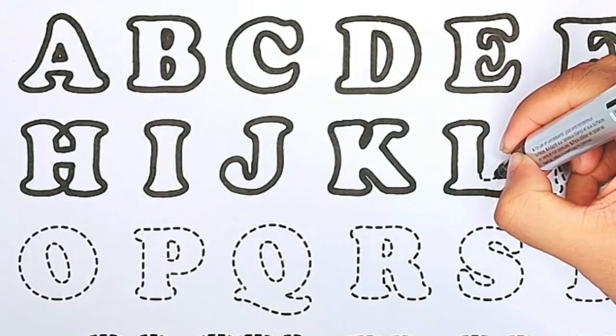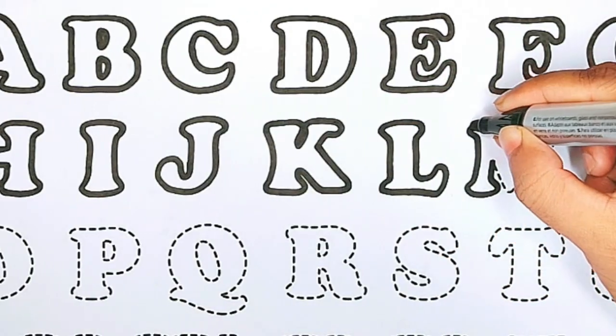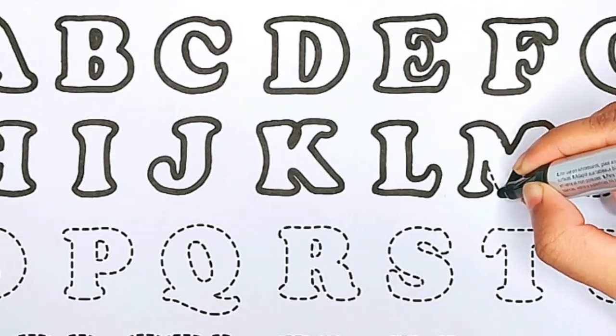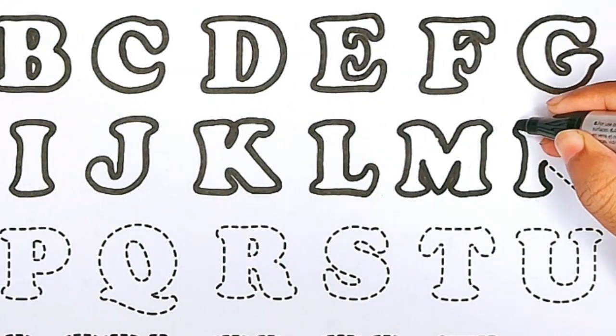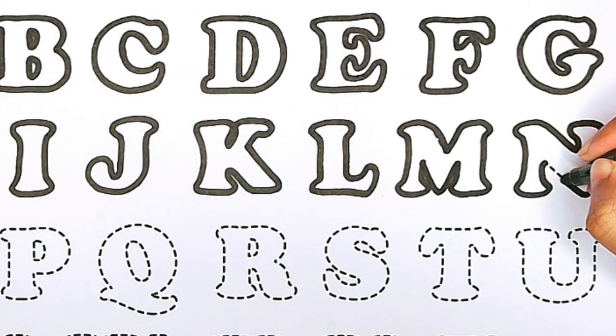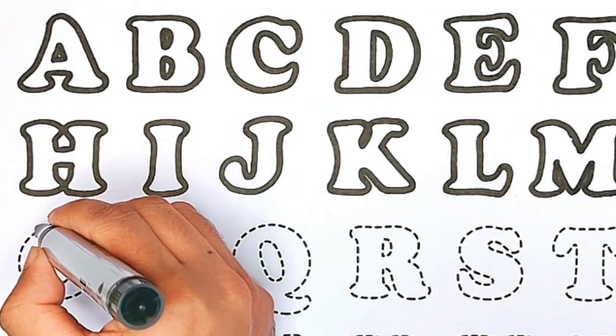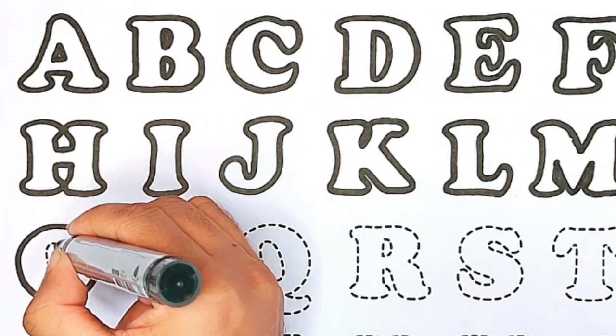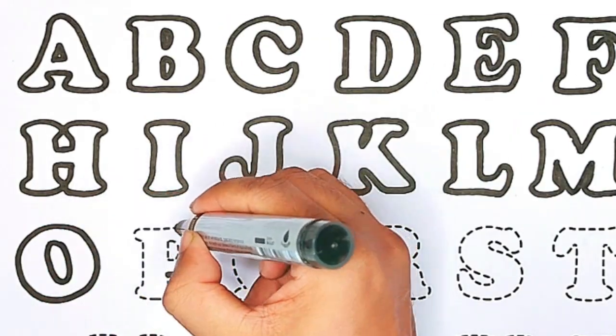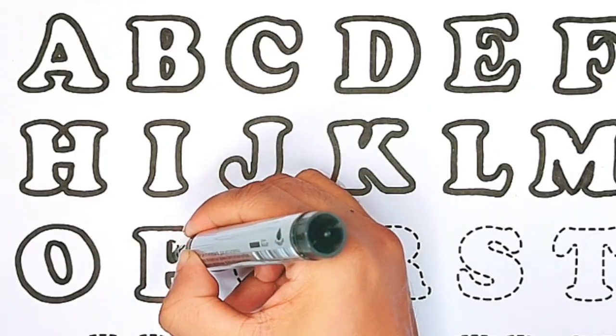L for lemon. M for mushroom. N for noodles. O for onion. P for pencil.